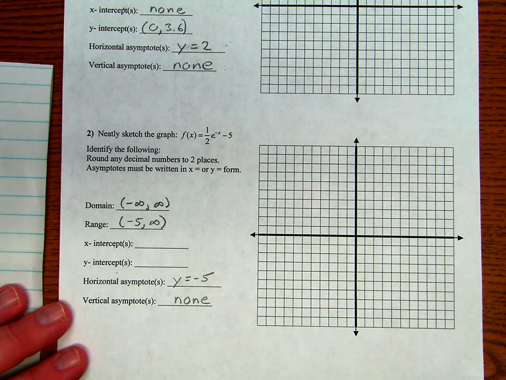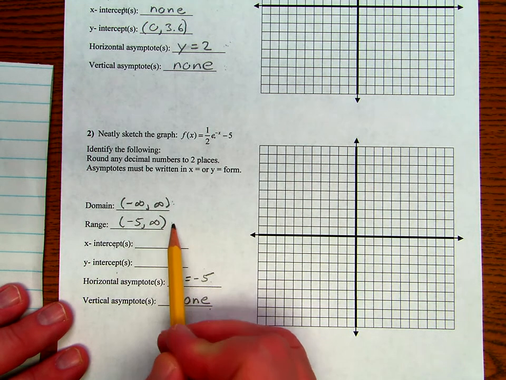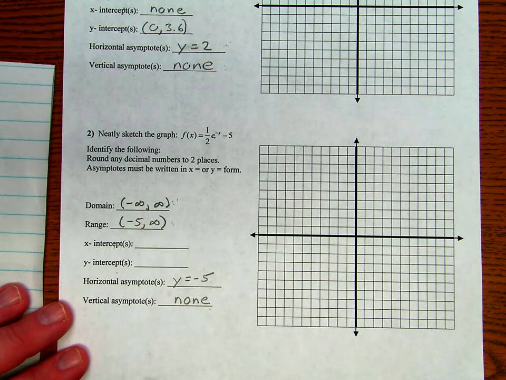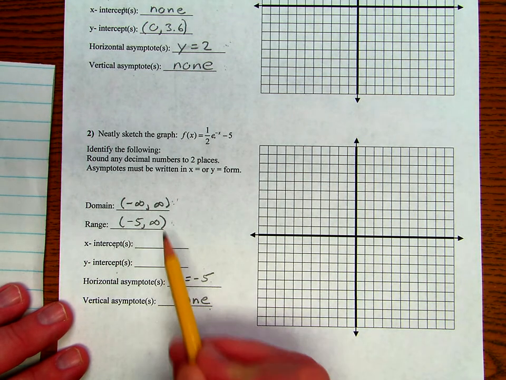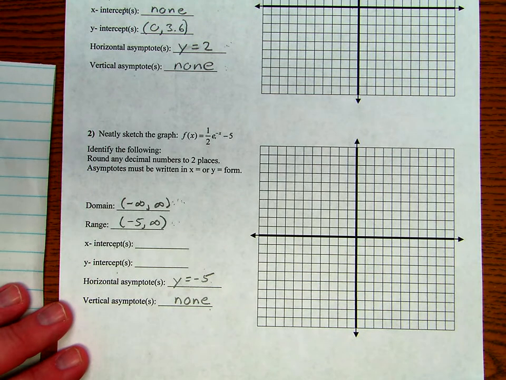Now, I mentioned in the previous example that the exponentials have a horizontal but not a vertical asymptote, and then that's going to flip when we do logs. Okay, the other thing that's going to flip is this here. Once we start graphing our log functions, there'll be some kind of restriction in the domain, and the range will be all real numbers.